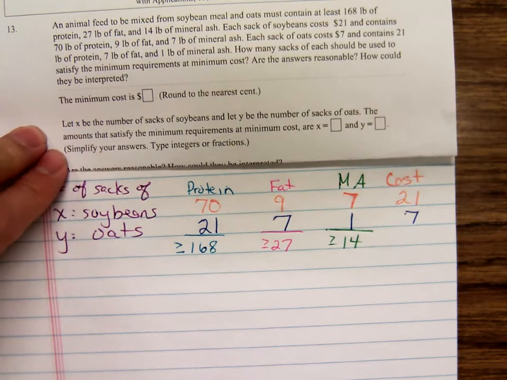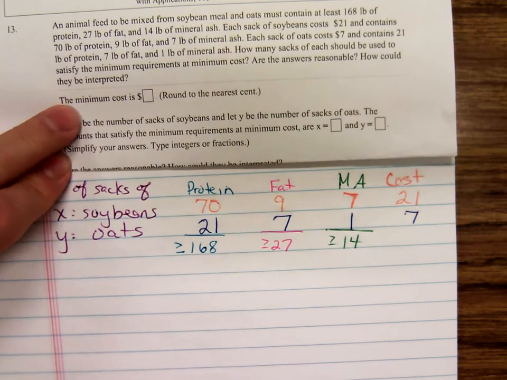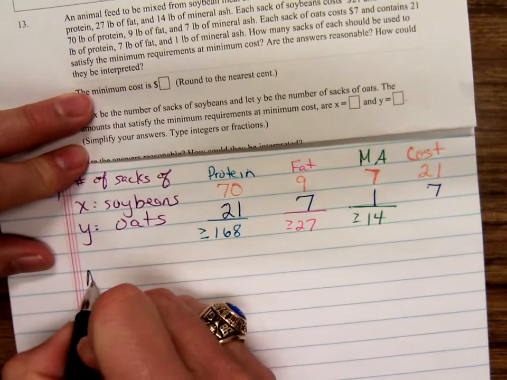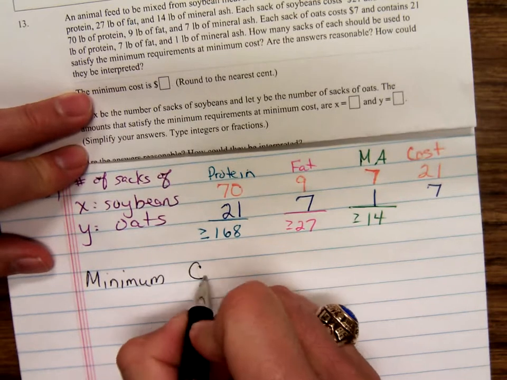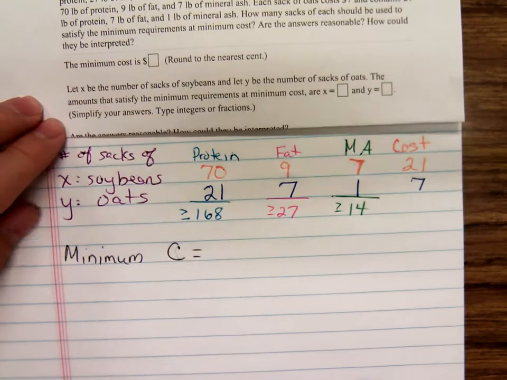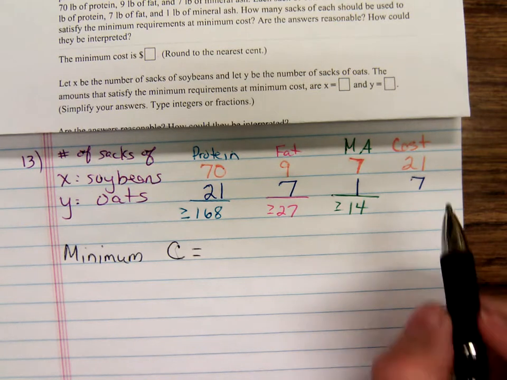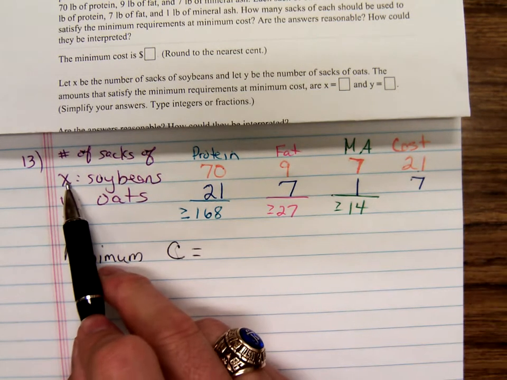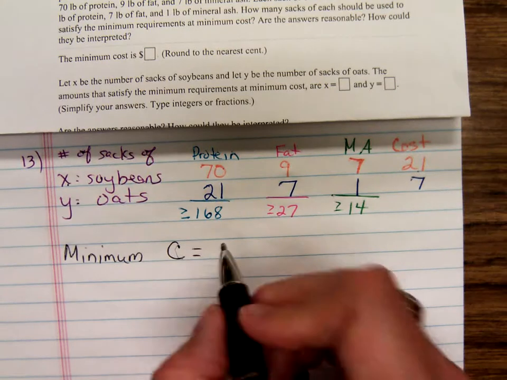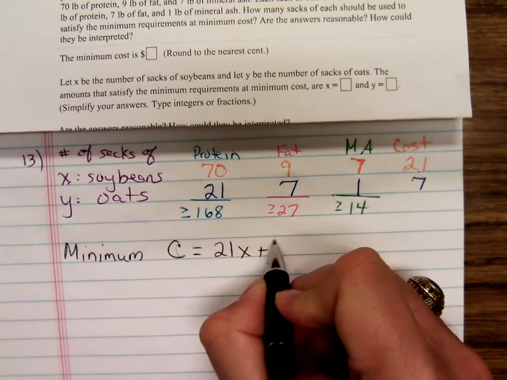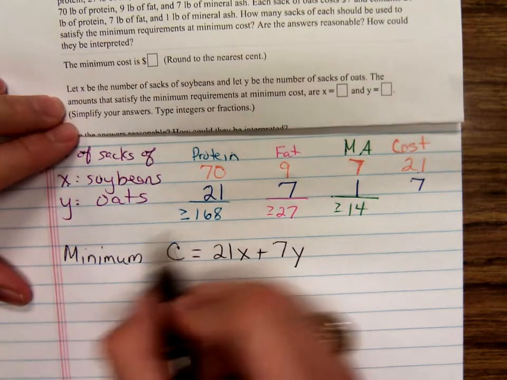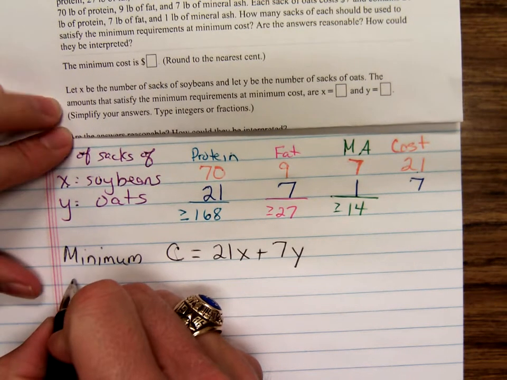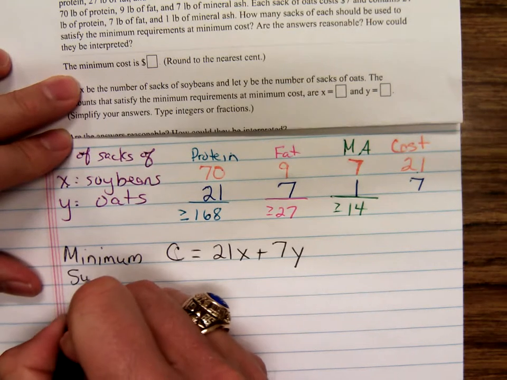So we want to find the minimum cost, so hopefully you're getting the hang of this. They all set up sort of the same way. You say minimize, and what would the cost function be that we want to minimize? Well, it would be $21 times every sack of soybean and $7 for every sack of oats, subject to several constraints.